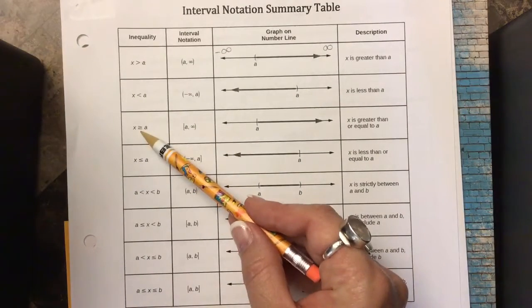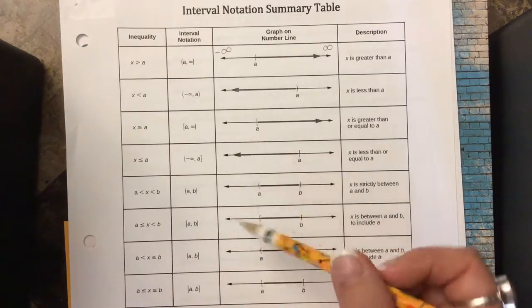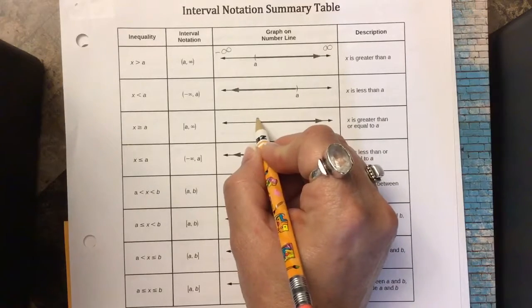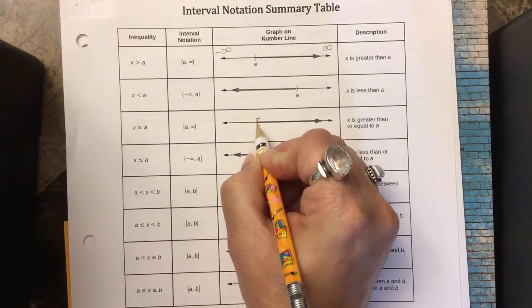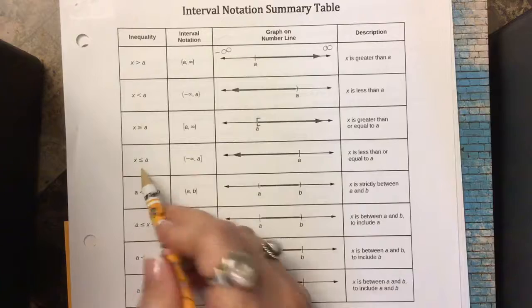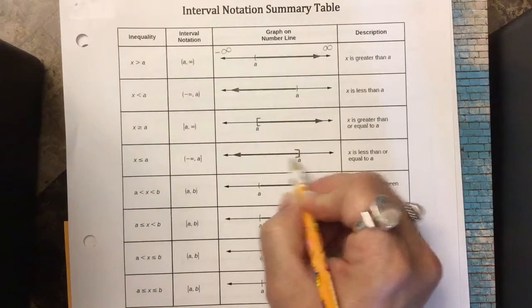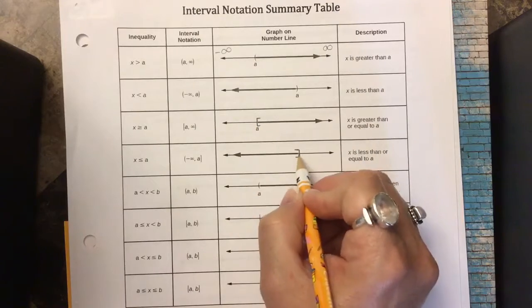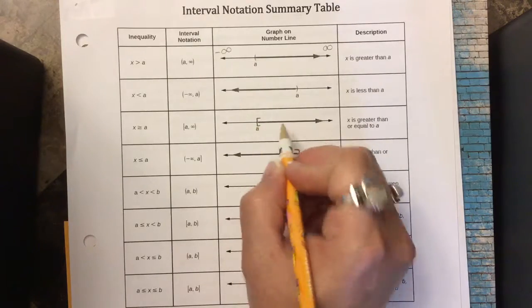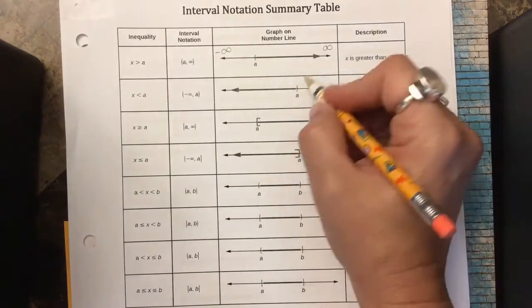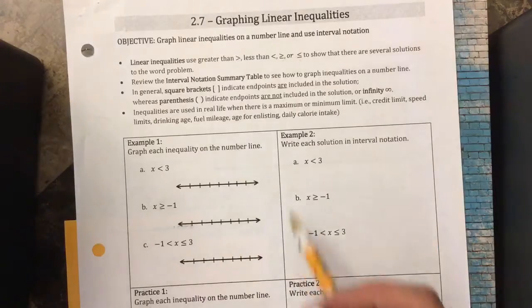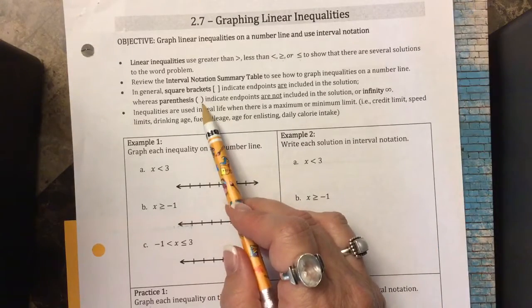All right, notice that brackets indicate that these points are included in the solution. So if it has a little equal sign here, then that means you use these brackets. It's kind of hard to see here, but we'll make it darker, okay? If it has an equal sign, this is brackets as well. So it's all the solutions that are less than this, including this number, or greater than this, including this number. Parentheses means it's not including the number, okay?